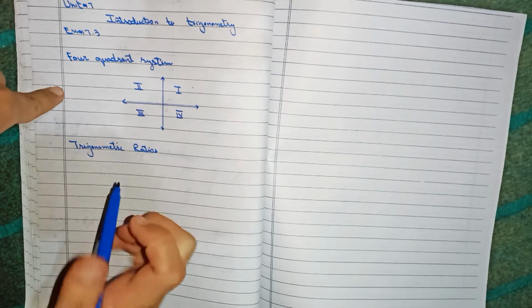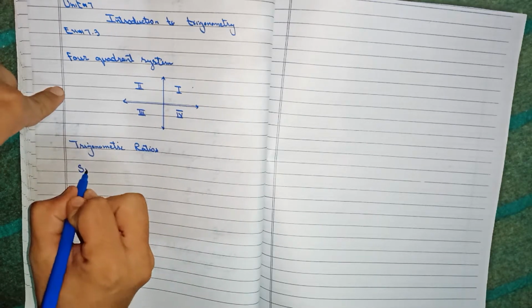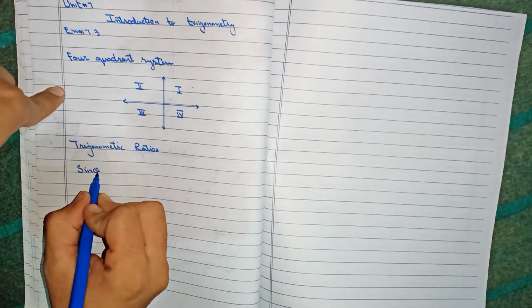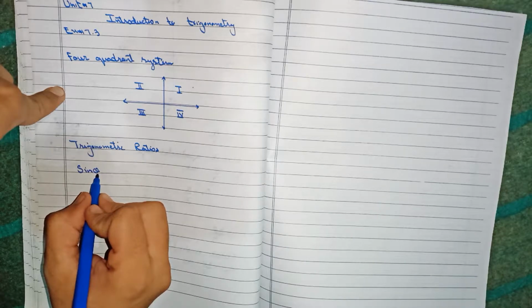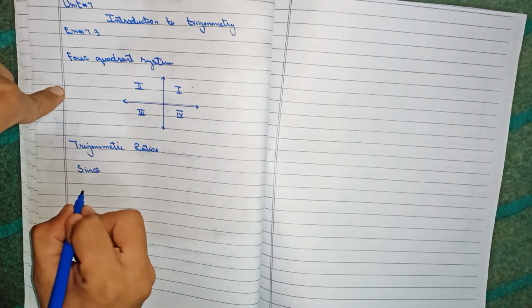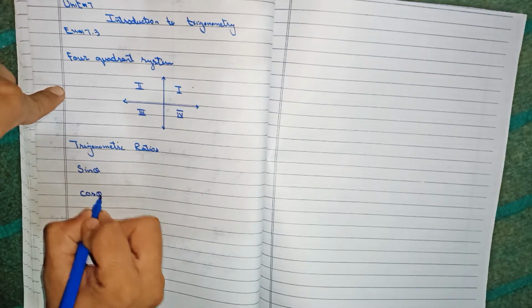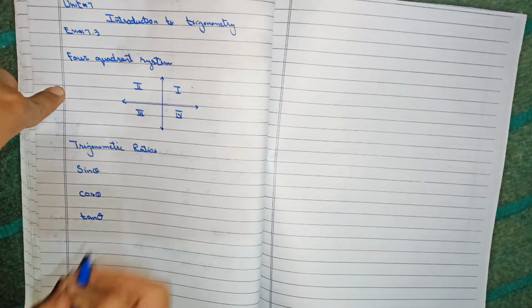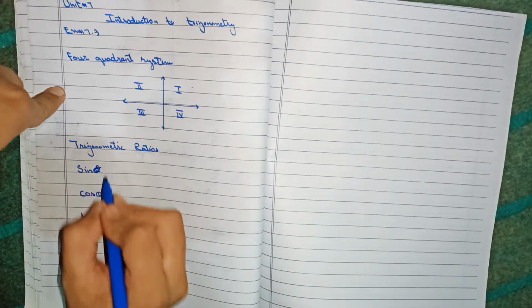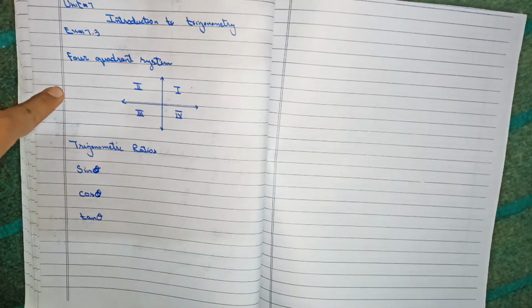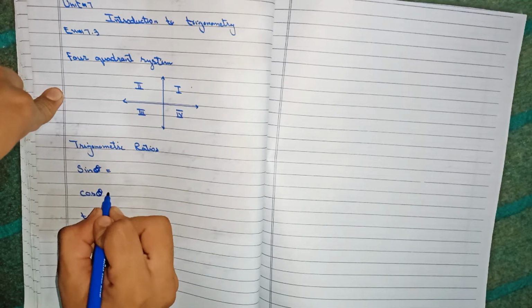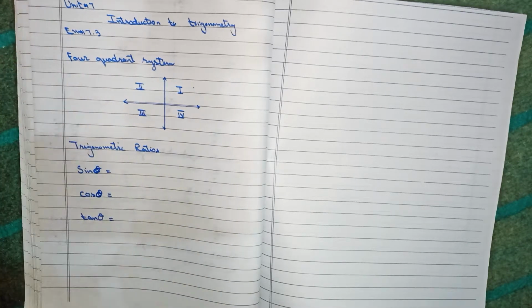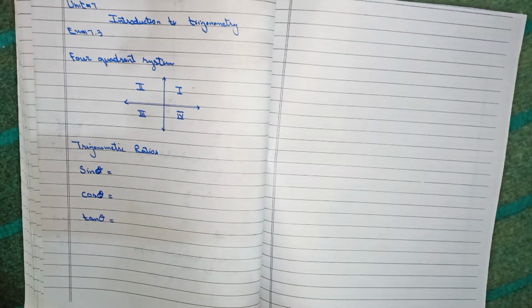The trigonometric ratios are sine of theta, where theta is any angle. It can be changed; it can be in the form of x, phi or psi or something. They are the cos theta and tangent theta. Trigonometric ratios: sine of theta, cos of theta, tangent of theta. And what is sine of theta equal to? We will discuss their reciprocals after this.